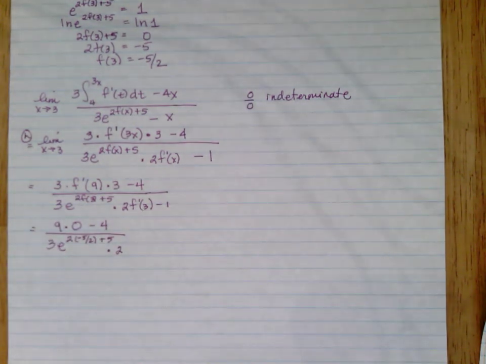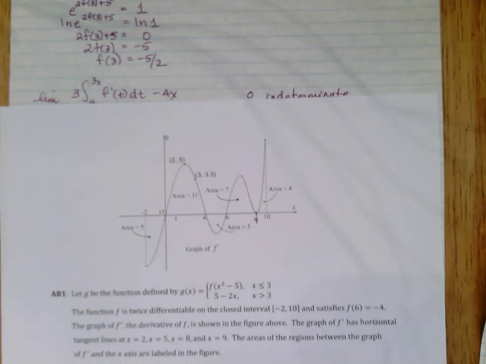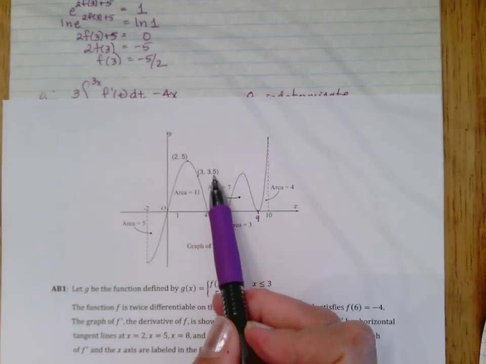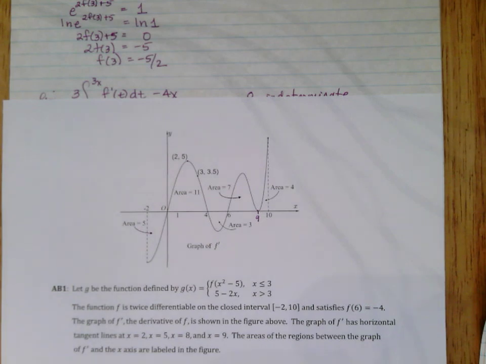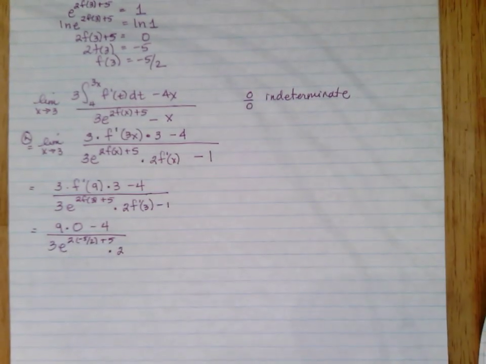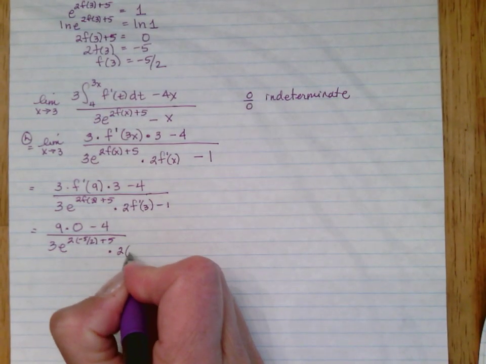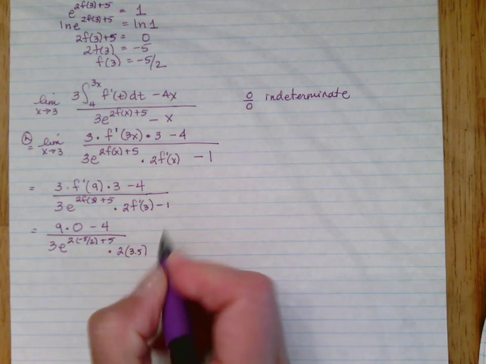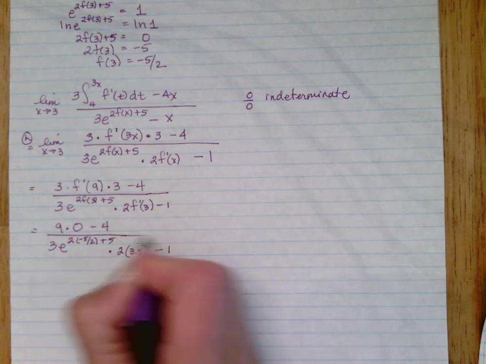So again, we need to go look at the graph. At x equals 3, y is 3.5. So f prime of 3 is 3.5. So times 3.5 minus 1.